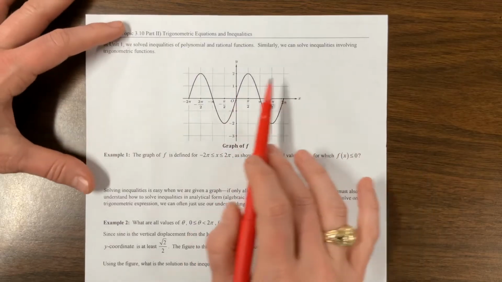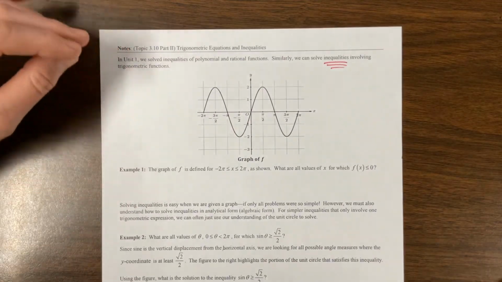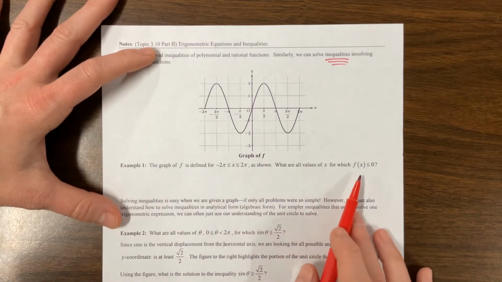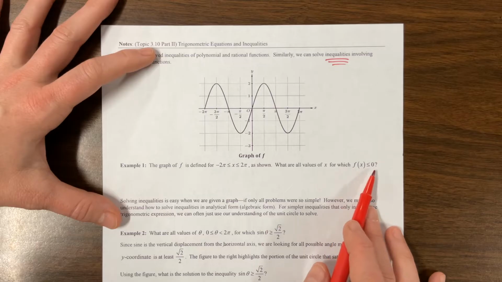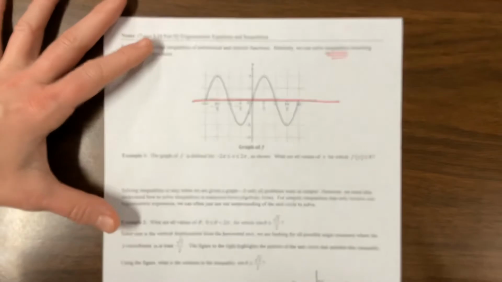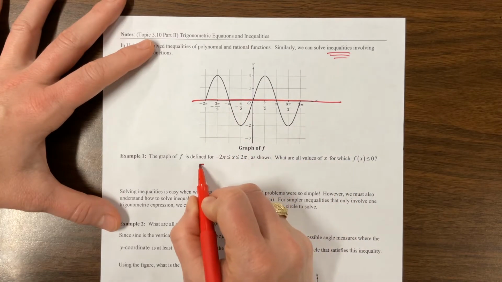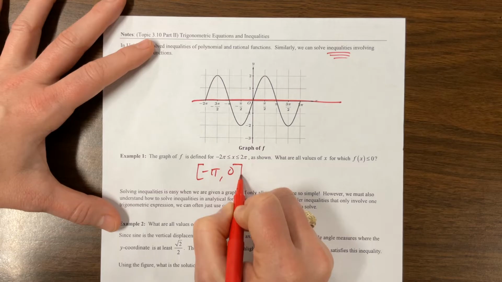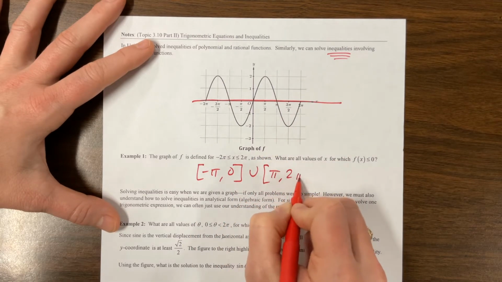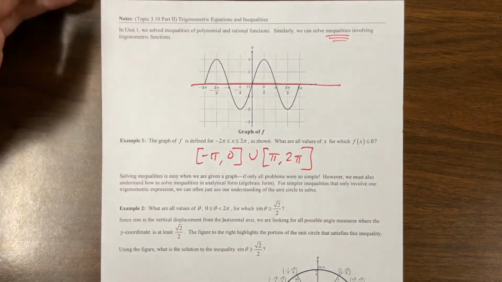So, similarly we can solve inequalities. You know AP PreCal loves all things inequalities. So, good news, bad news for us. So here's a graph, and they're saying which are the values for which f of x is less than 0. So this would be 0. So where is it less than that? Or equal, sorry. I see from negative pi to 0, and then I see again from union pi to 2 pi. I can't imagine they would give you a problem that easy. But if you did, lucky you.